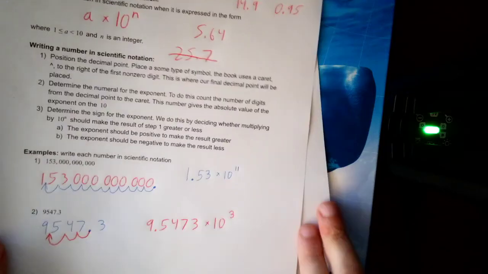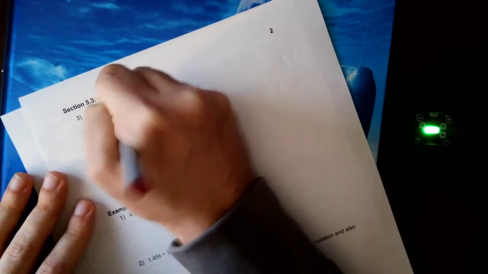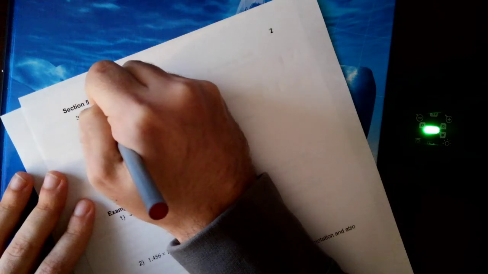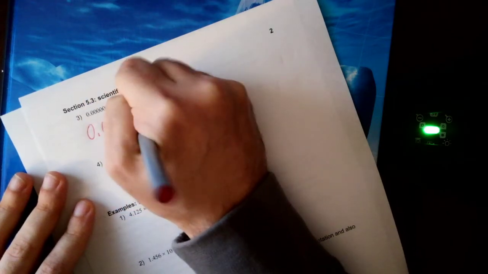How about really small numbers? Both those were big numbers. What about small numbers? Let's look at 0.00. So let's write it. 0.000. 1, 2, 3, 4, 5, 6. There's 7 zeros. So we got 7 zeros there.